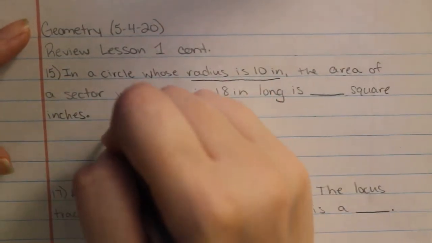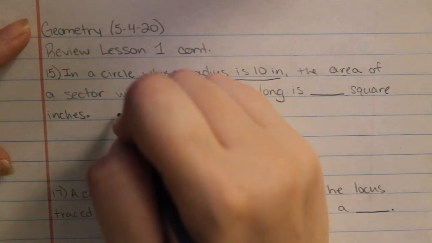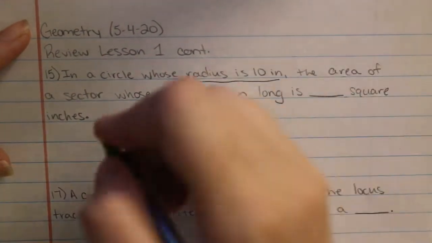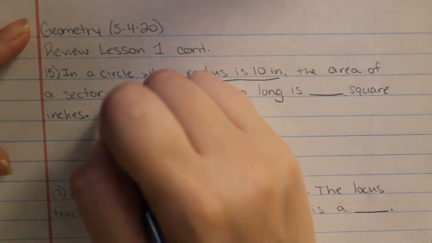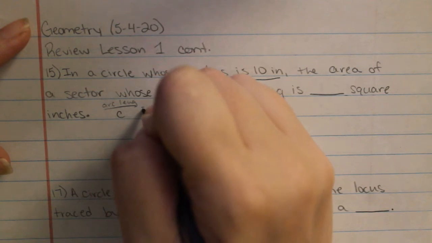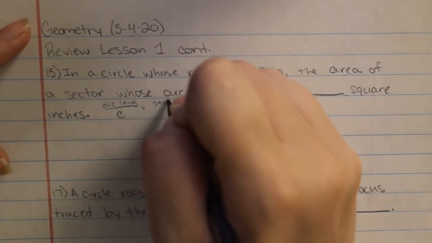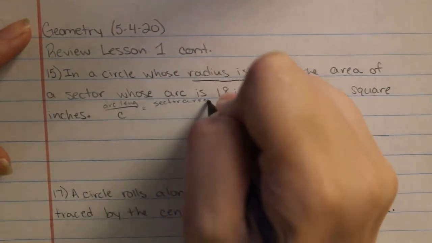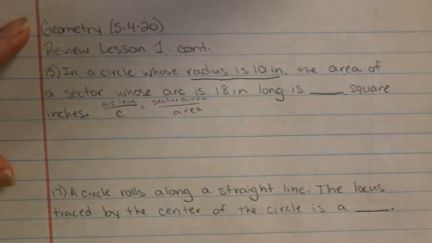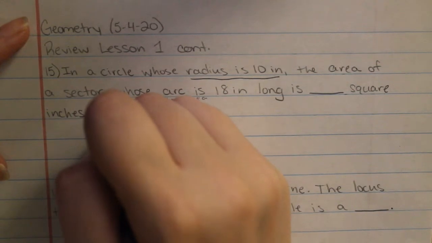So what I'm going to do here is set this up using what I told you last week, that little way we could combine some of the formulas. I'm going to use arc length over circumference equals sector area over total area, because I have enough information to solve both of these. So I've got my arc length is 18 inches.